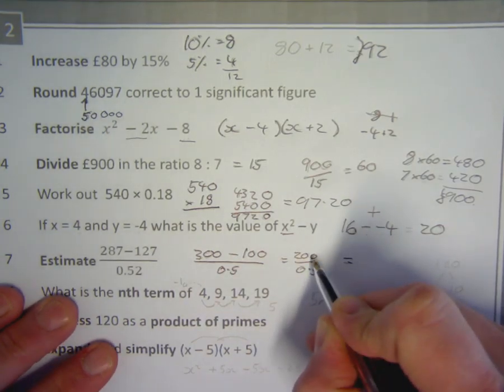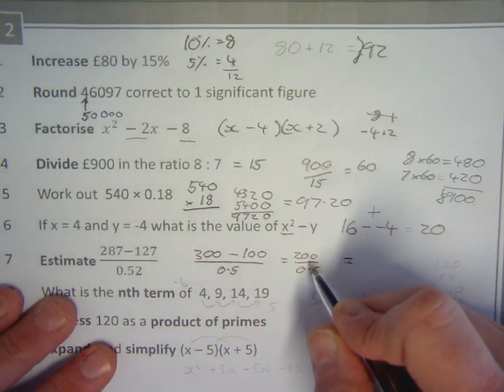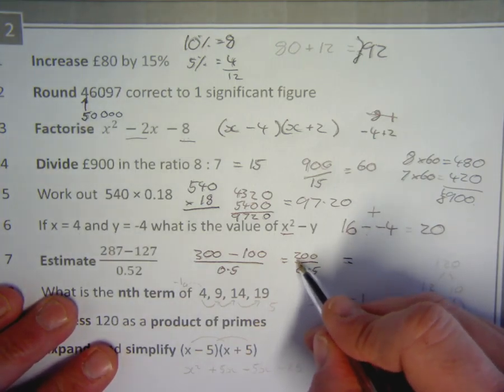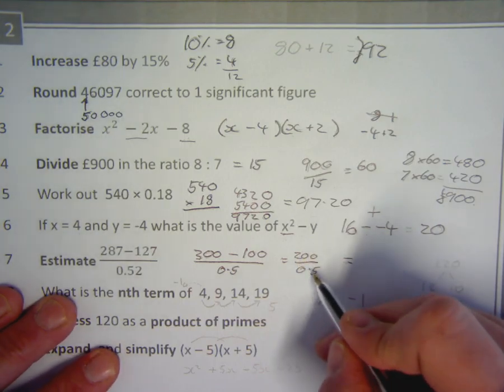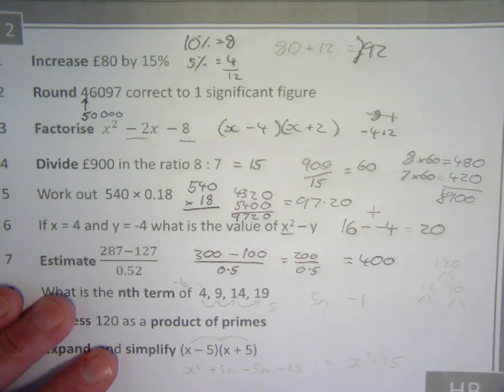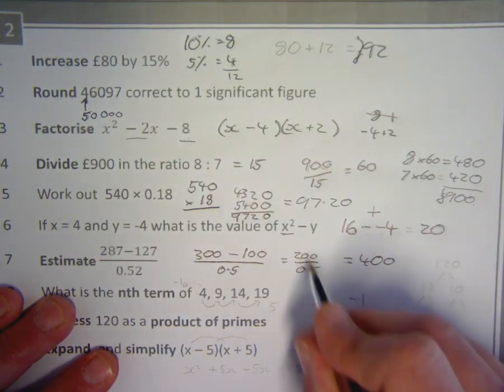How many halves is there in a whole one? The answer is 2. So how many halves is there in 2 whole ones? You'd have 4. So how many halves is in 200? Actually double. Be very careful you don't say the answer was a half.